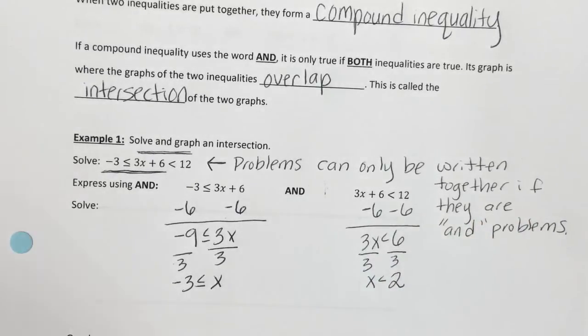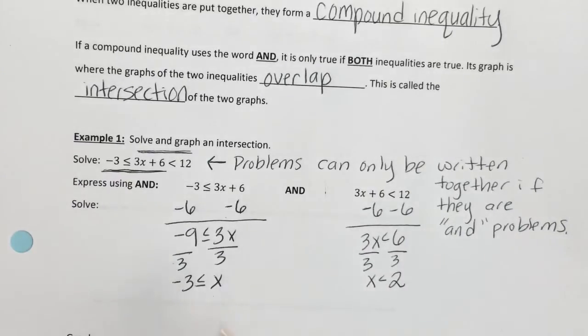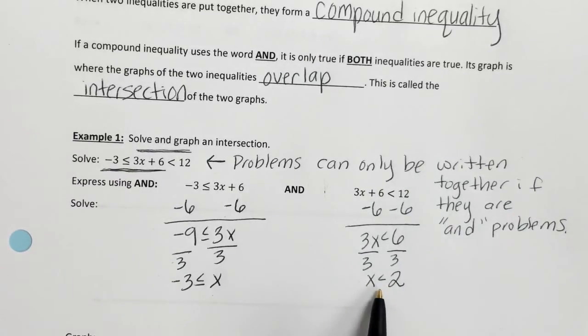So you should get negative 3 is less than or equal to x, then x is less than 2.